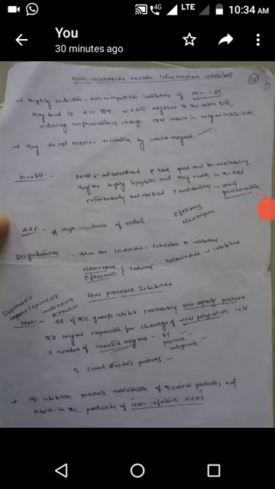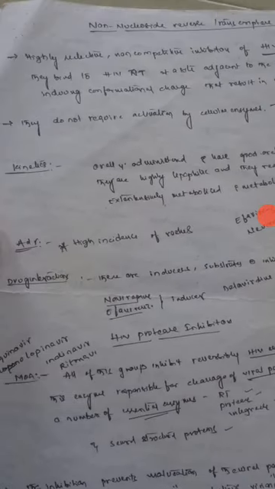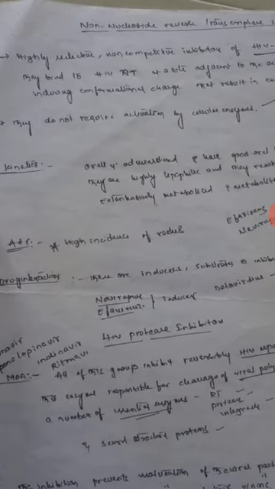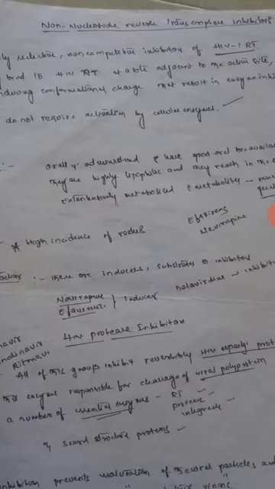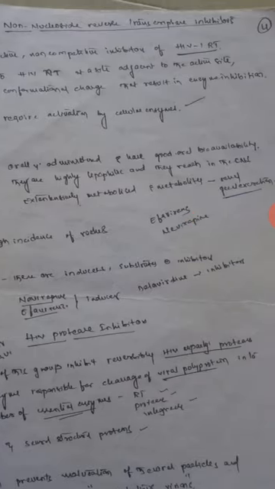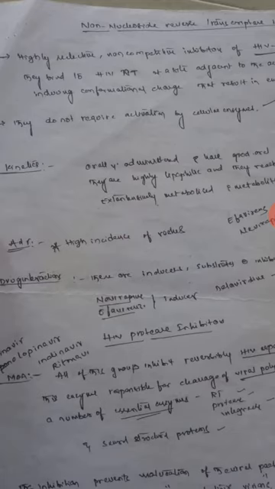Next, coming to non-nucleosides. What is the major difference between nucleoside and non-nucleoside inhibitors? Non-nucleoside reverse transcriptase inhibitors do not require any phosphorylation step or cellular activation.